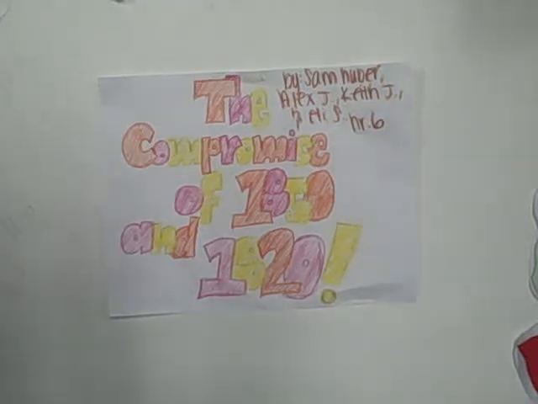The Compromise of 1820 and 1850 by Alex, Sam, Keith, and Eli.